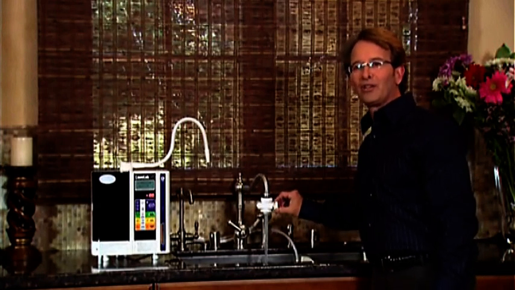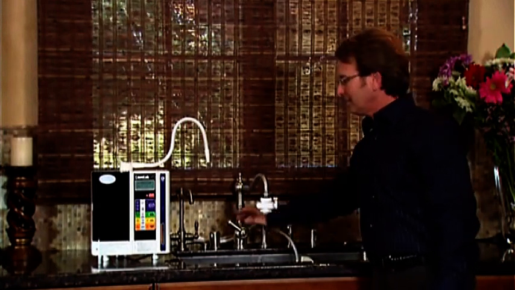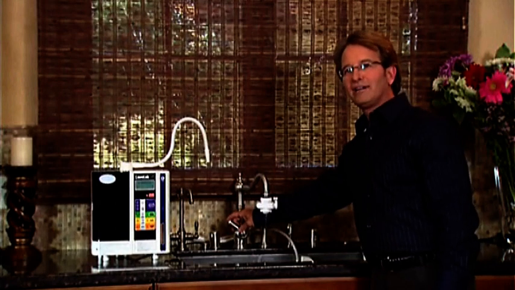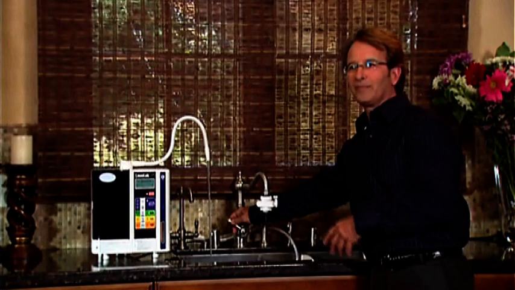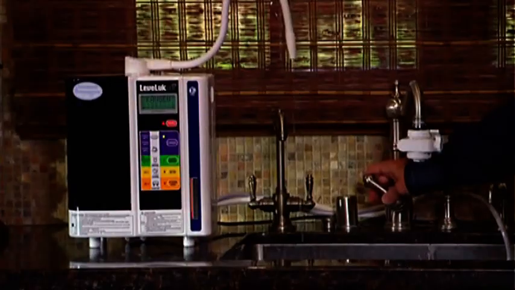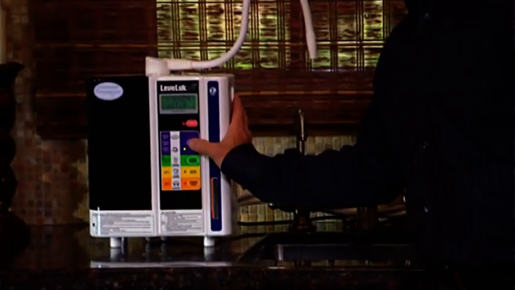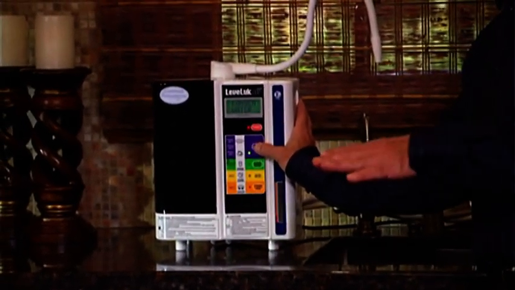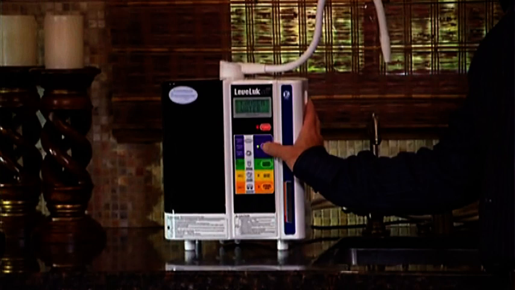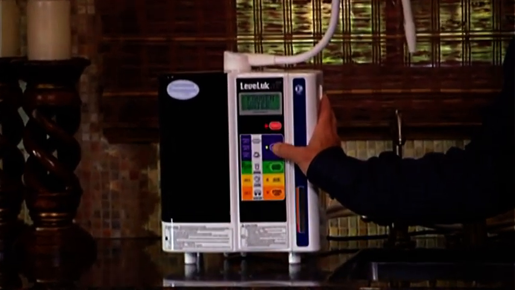And by diverting the water into the machine, as you can hear, it talks to you. So right now, that quick, we're making the water. I'm going to shut it off just so we can hear. As you can hear, 8.5 pH, so that's the alkaline drinking water. 9.0.